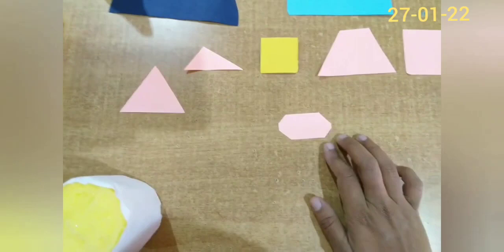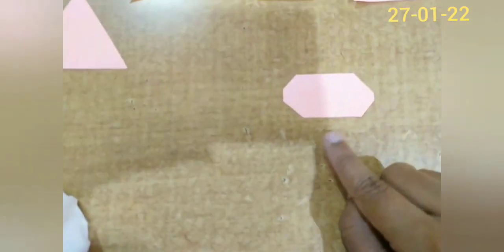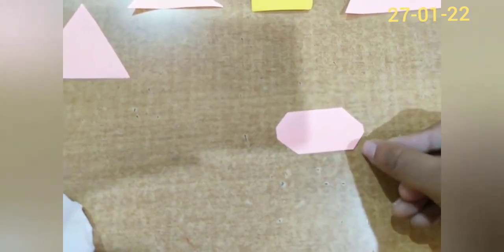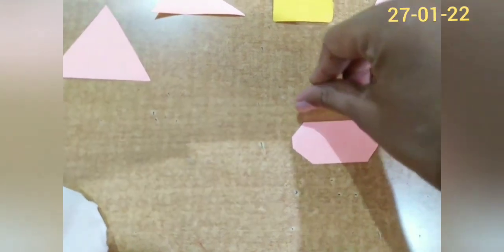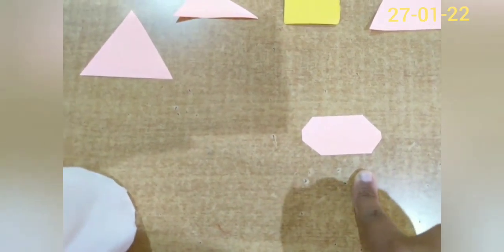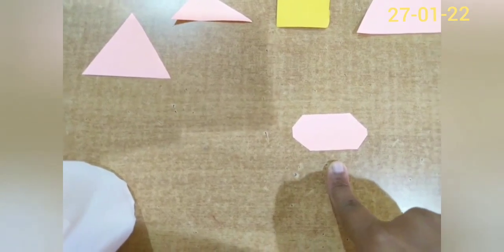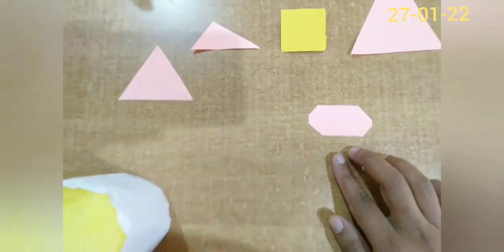And no need of saying the shape name. Just tell me how many sides it has. 1, 2, 3, 4, 5, 6, 7, 8. So it has 8 sides, and figures having 8 sides are called an octagon. All these things you will be learning next year.